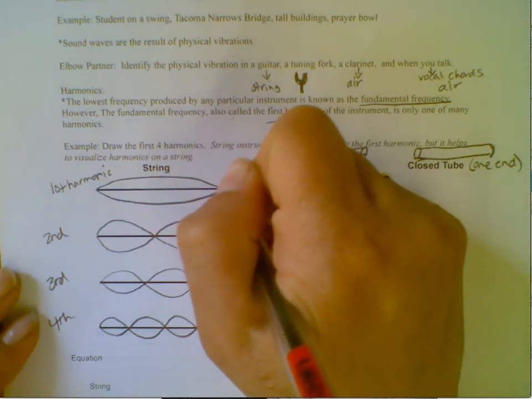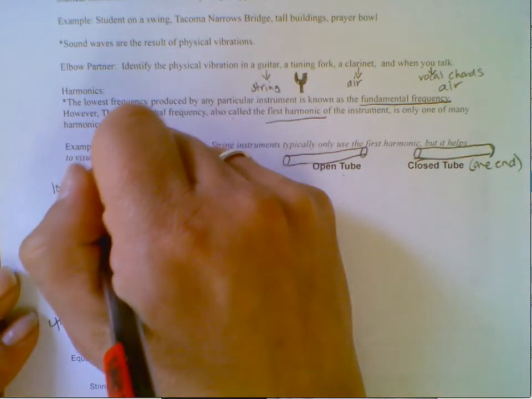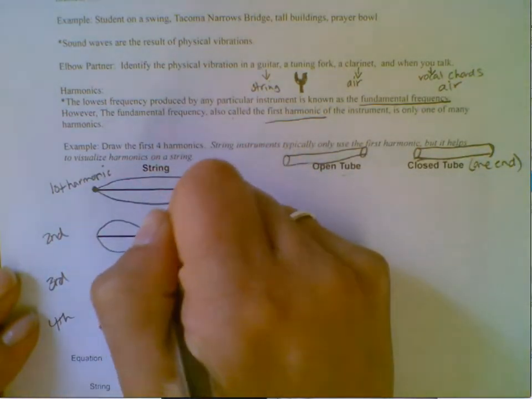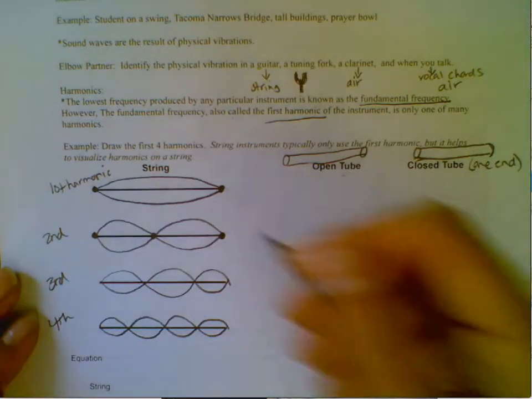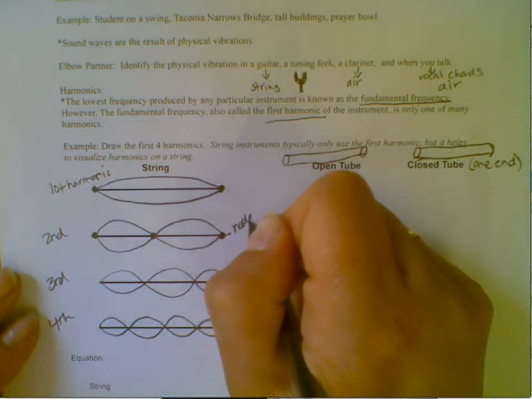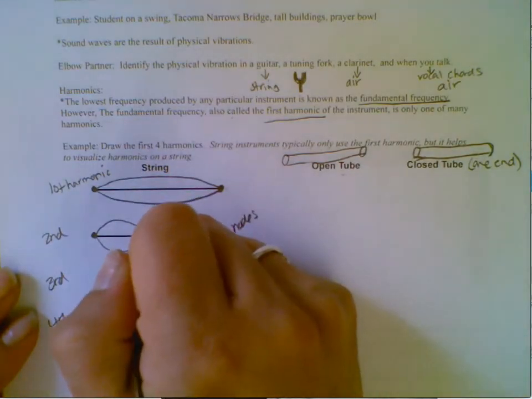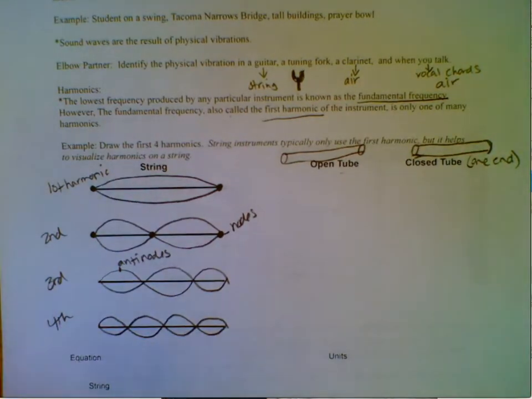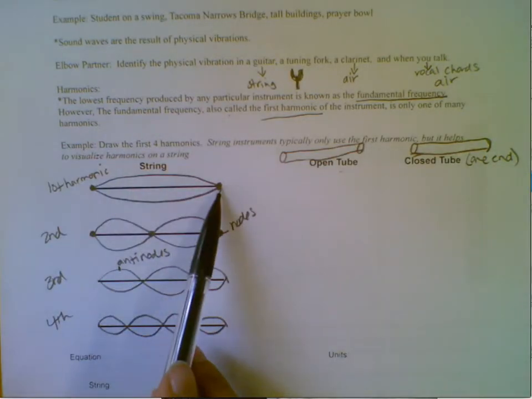The spots where the waves stand still are called nodes. If we were to watch this vibrate, these parts of the wave would actually not be moving. Those are called nodes. Where the amplitude is the highest, those are called antinodes. So the first harmonic has two nodes and one antinode.